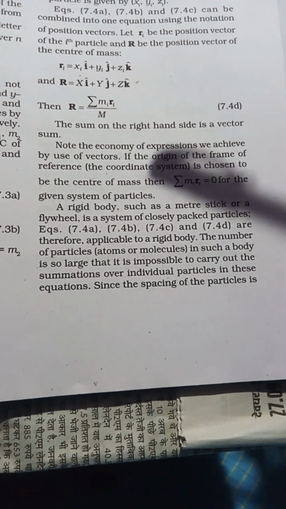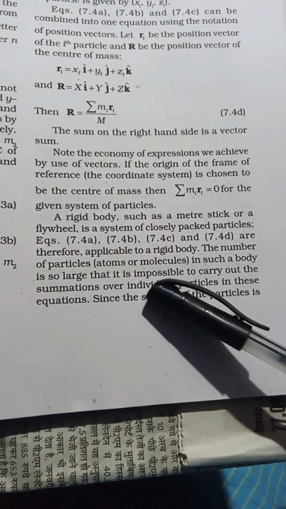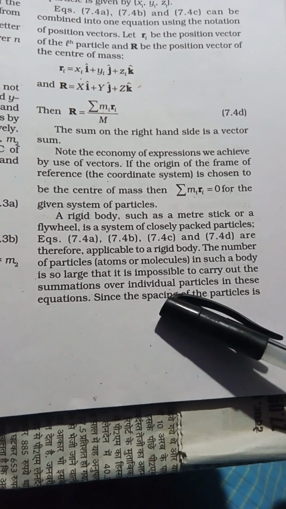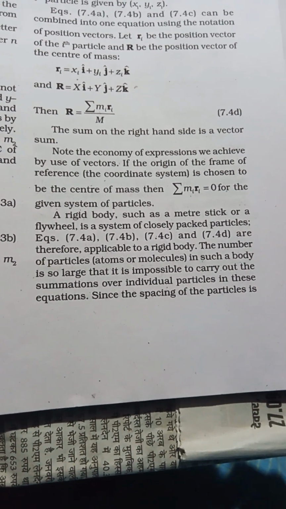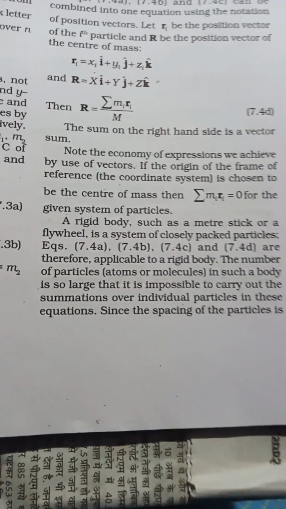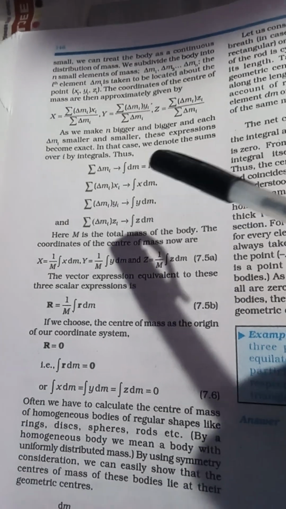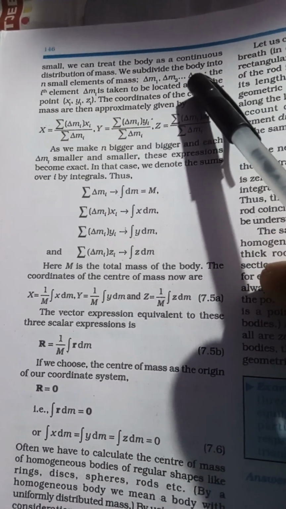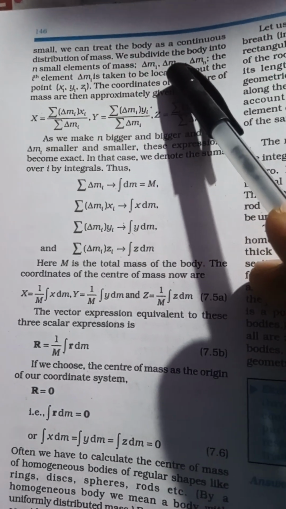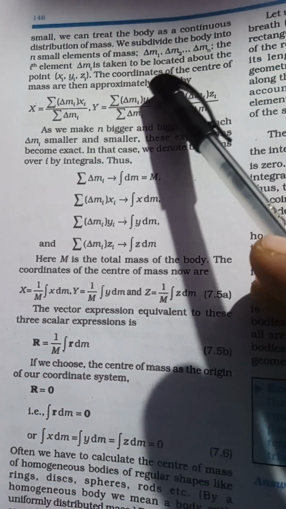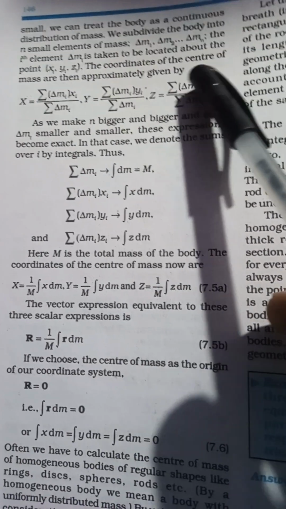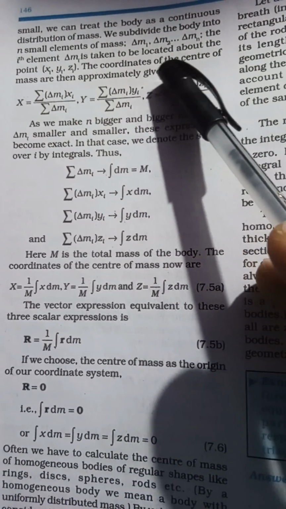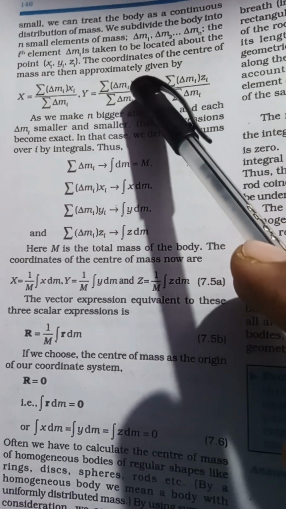The number of particles, atoms or molecules, in such a body is so large that it is impossible to carry out the summations over the individual particles, and the spacing of the particles is small. Here we use a continuous distribution of mass: we divide the body into small elements of mass, say m1, m2 and m3, located at the points x, y, z.